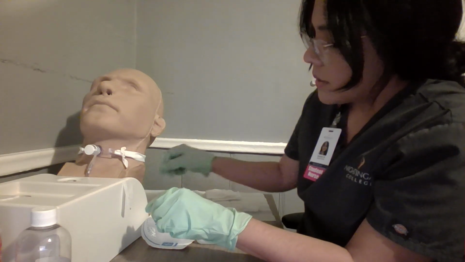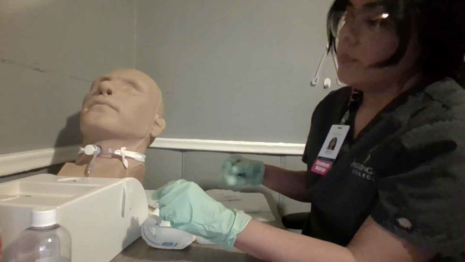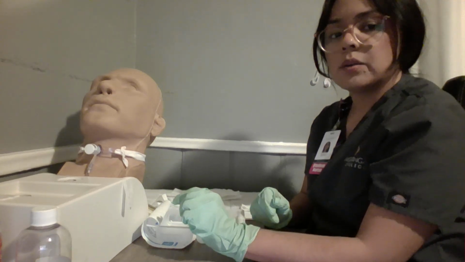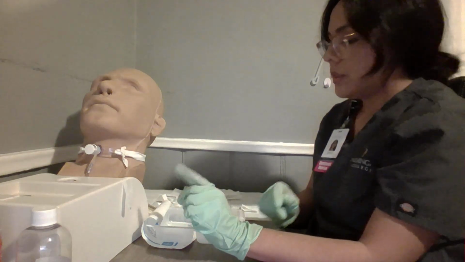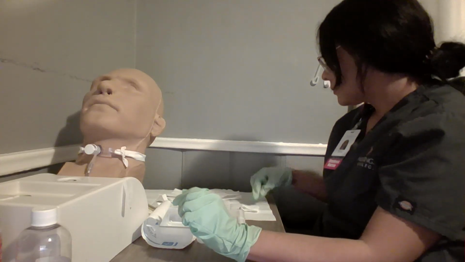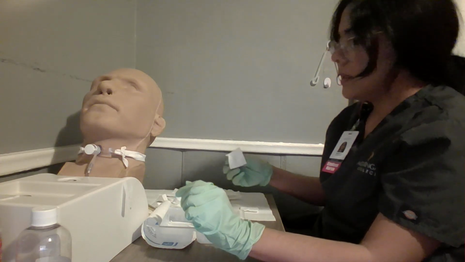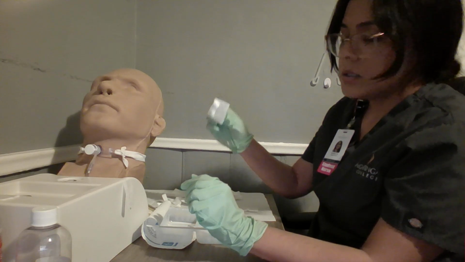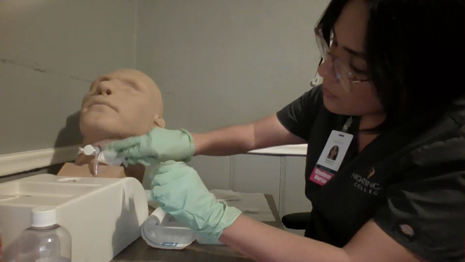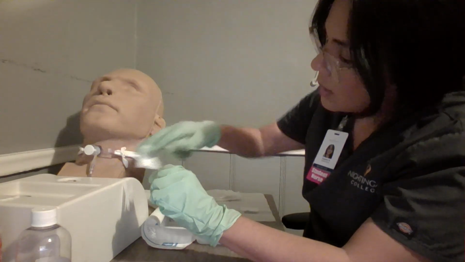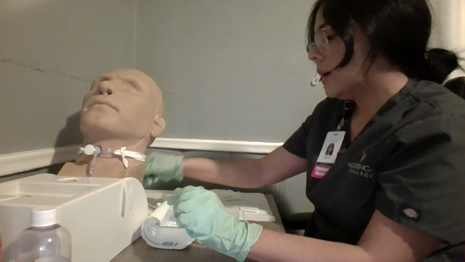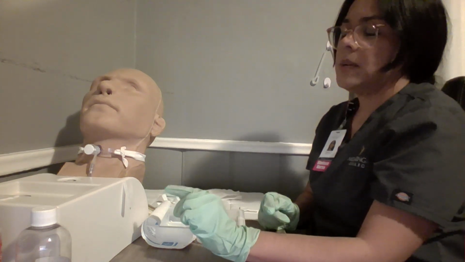I will use sterile normal saline again to remove any crusty secretions. I will then thoroughly dry my patient's skin and the flanges using a dry gauze square. I will discard this.